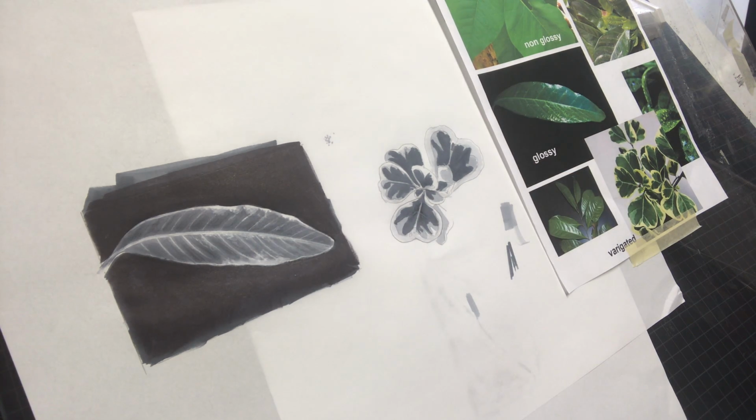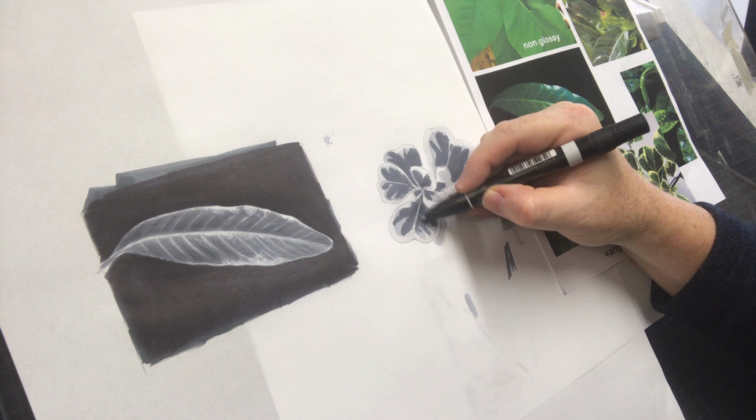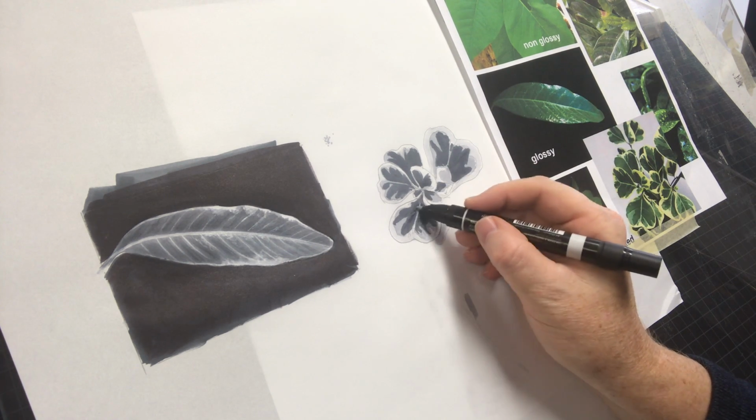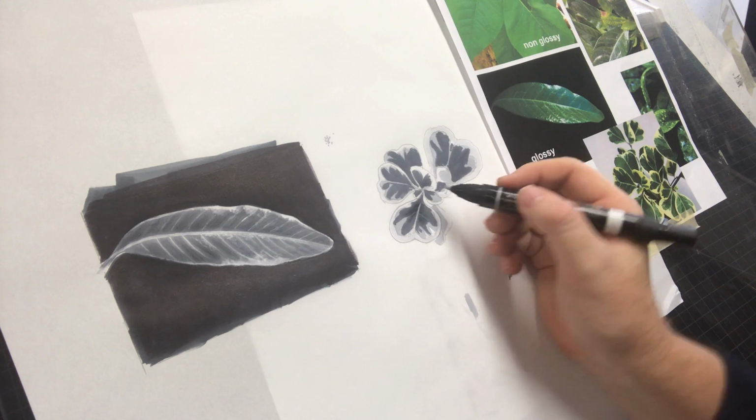Now, watch what happens again. Just taking a 10 pencil and feathering it out. So when I feather, I mean I'm lifting the marker a little bit and just stroking away from the center vein so I don't lose it.